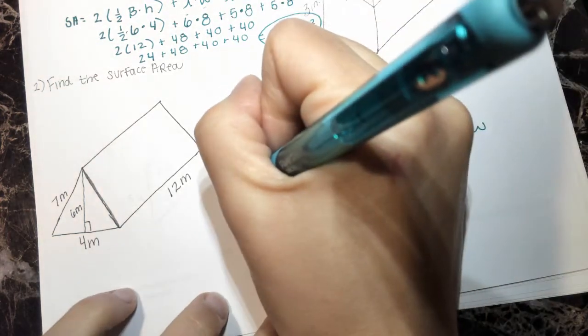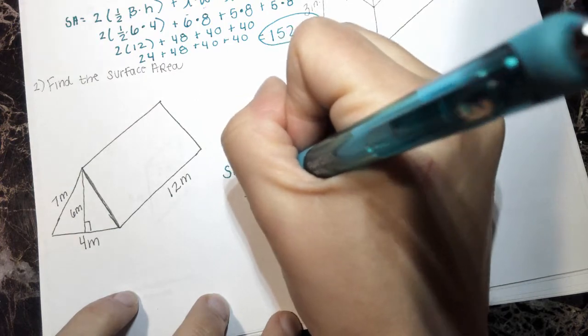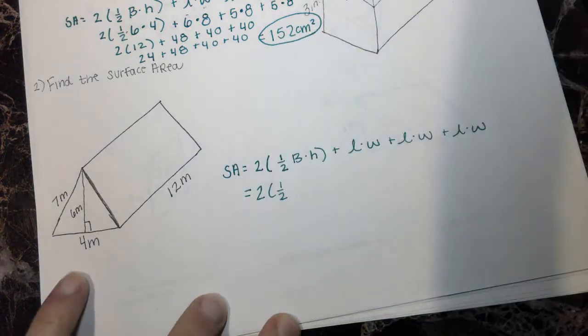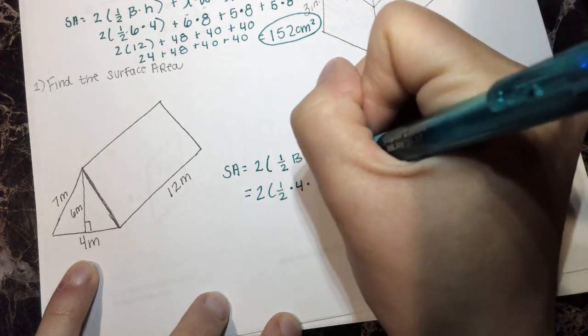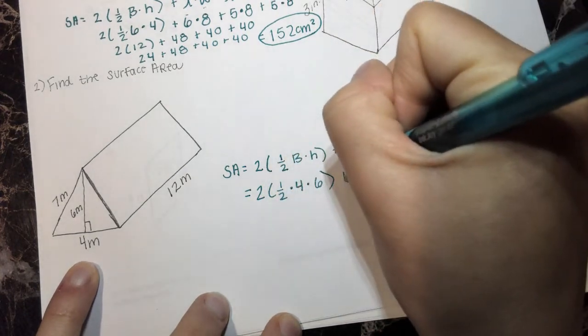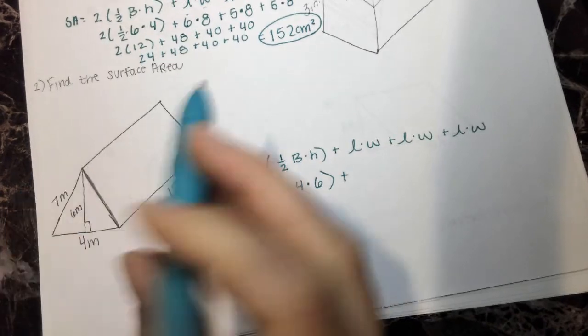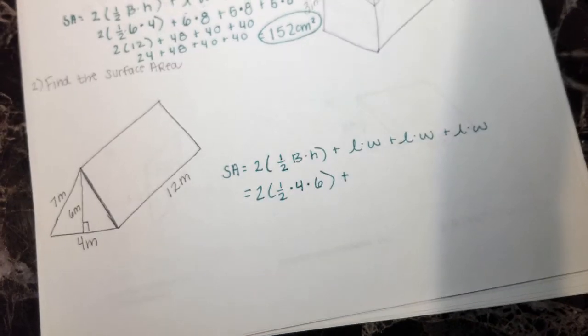Okay, so when you plugged it in, you should have had 2 stay, 1/2 stay. The base of your triangle is 4. The height of your triangle is 6. So that's the first part. That's the triangle. This 7 over here, you don't need to worry about.